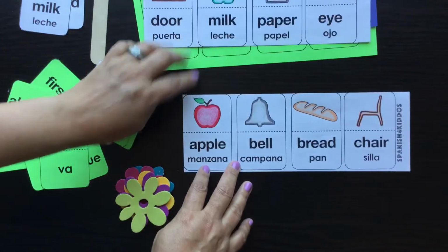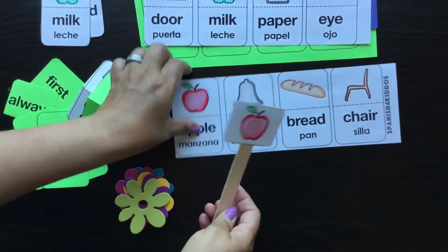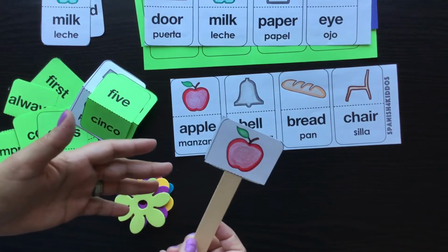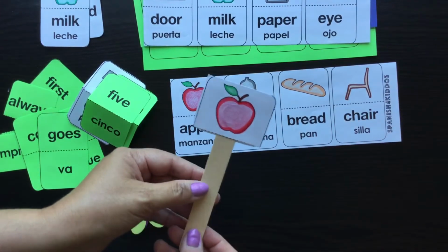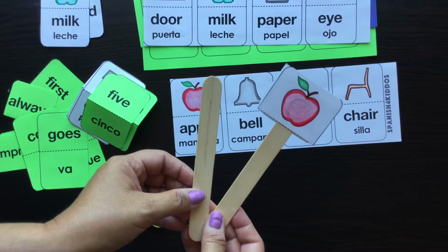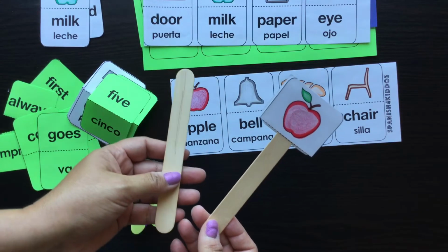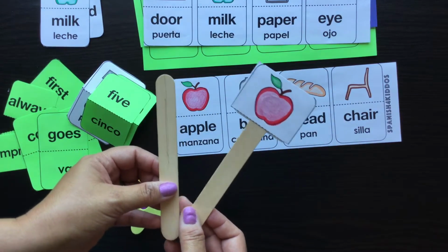The other ones that you can do, as you can see, you can cut them out, and I have an example here. If you have multiple children in a classroom or in a homeschool setting, you can paste these onto popsicle sticks. They come like this. And I mentioned before, if you see my previous videos, they come in different colors that you can also use if you wanted to.